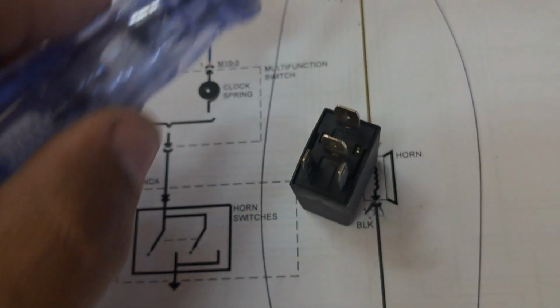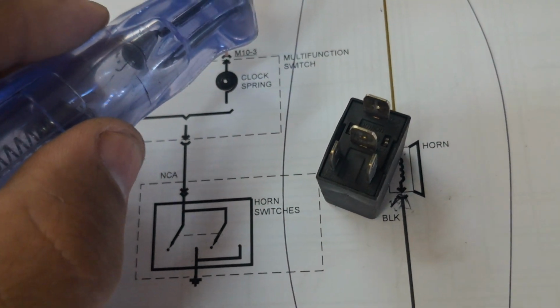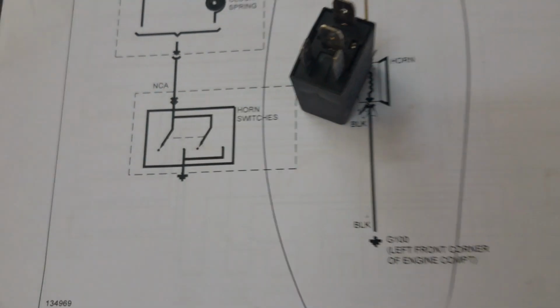Here and here is our load side. So one of these pins here would be going to pin 5, and one of the pins over here would be going to pin 1, but I don't know which one. Alright, so this is a relay socket.